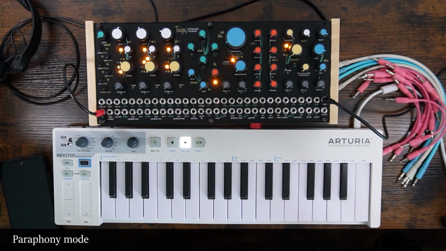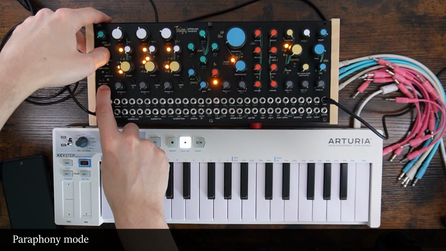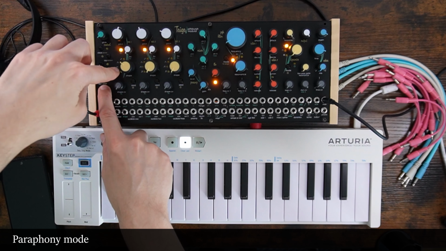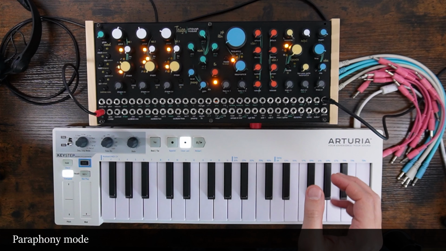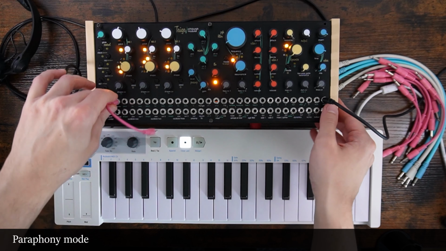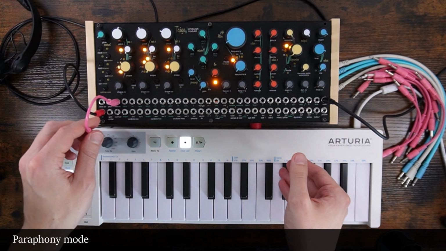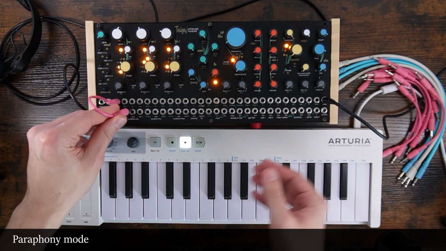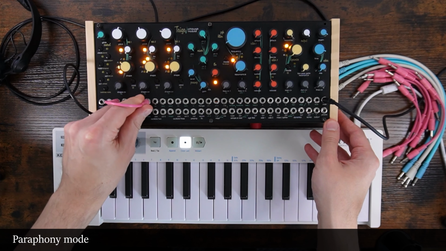The Taiga also has a paraphonic mode that you can access by pressing the Edit and ARP button at the same time. Press the ARP button until only the bottom light of the oscillators is lit up. Once you've set it up, the velocity output on the MIDI control module acts as an offset that you can use to play the Taiga paraphonically.